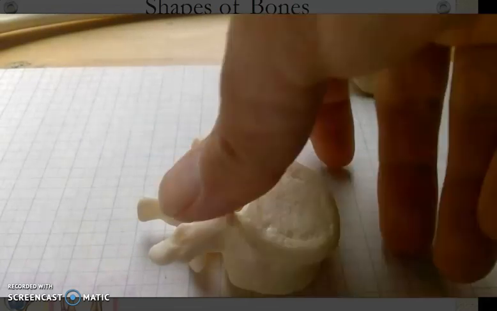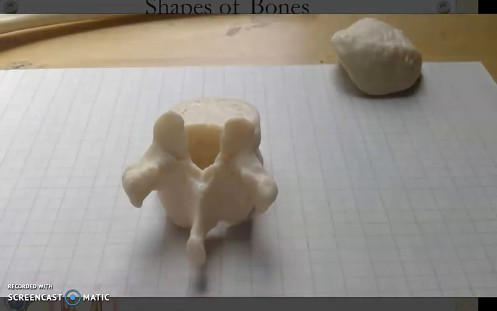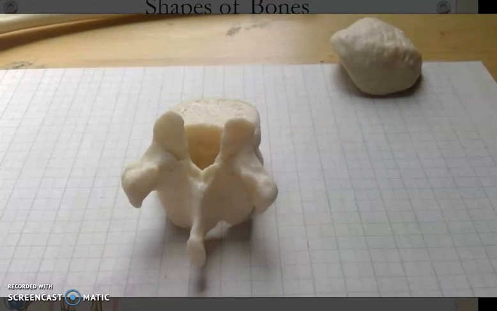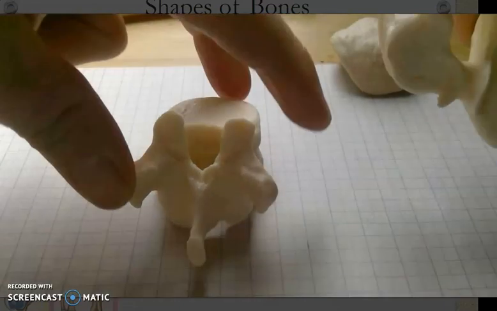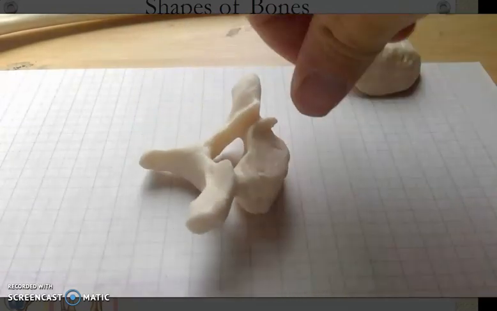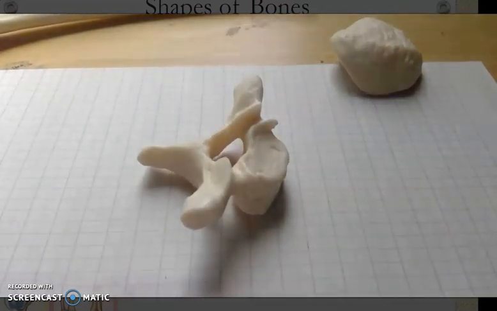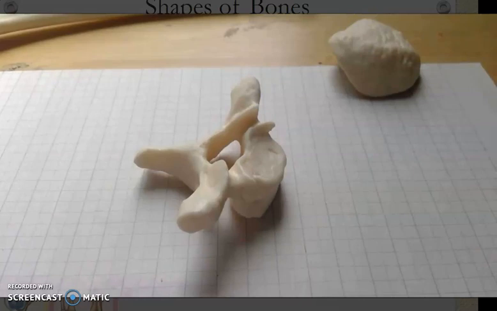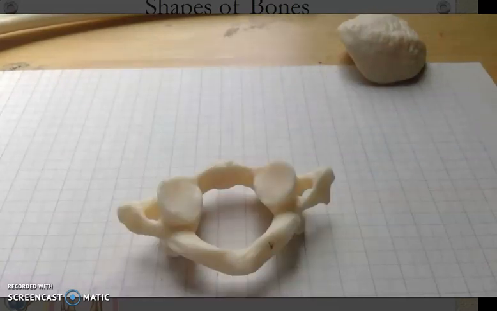It's a vertebrae, but it has this odd stuff poking off of it. Wait, let's grab another vertebrae. Oh, this looks flat right here. Oh, that looks round. What the heck should we call this one? What the heck is this? It is the atlas, but what is it? It doesn't fit into any of our categories.